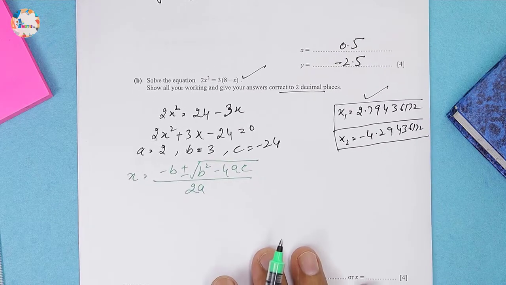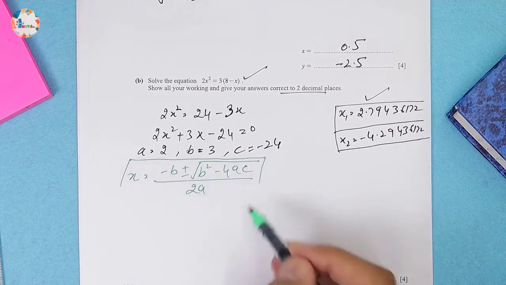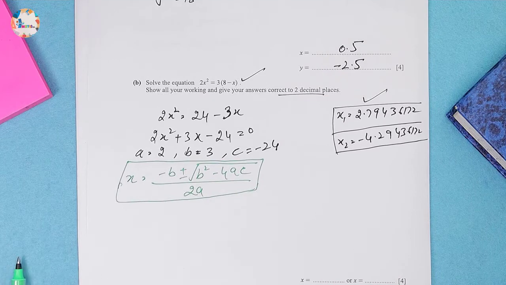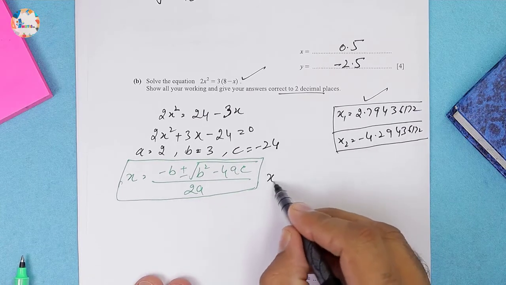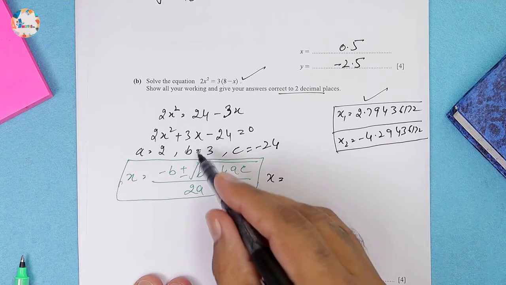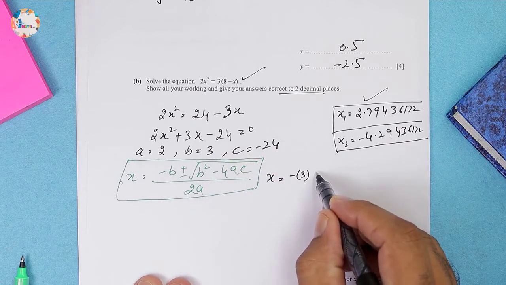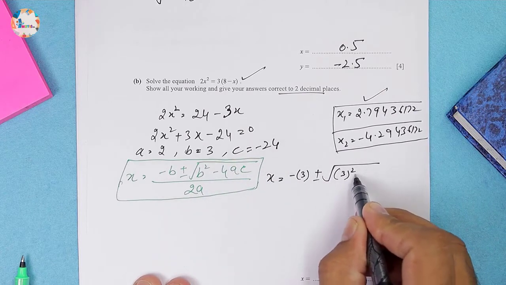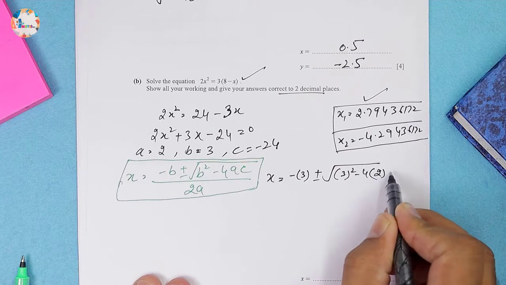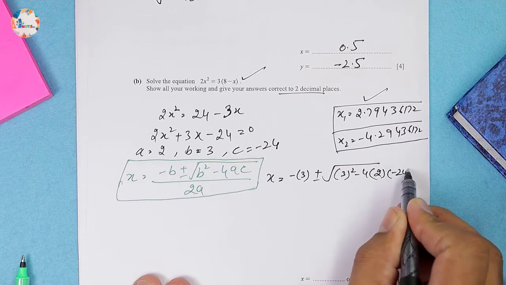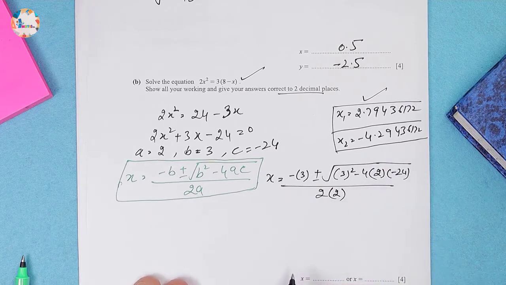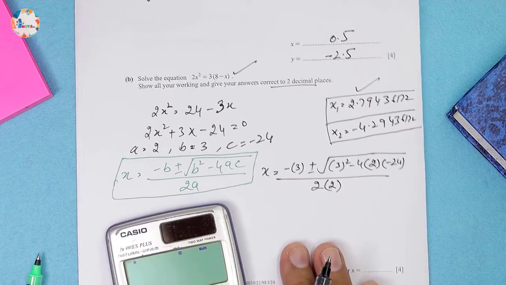This will be the formula which we will be using for finding the value of x. Now we can replace values, and always replace values in brackets. So our x will be equal to minus b, which is this one, so minus 3, plus minus the square root of b squared, which means 3 squared, minus 4, a is 2, and c is minus 24, and divided by 2 into a, which is also 2. Now we can calculate with the help of a calculator.